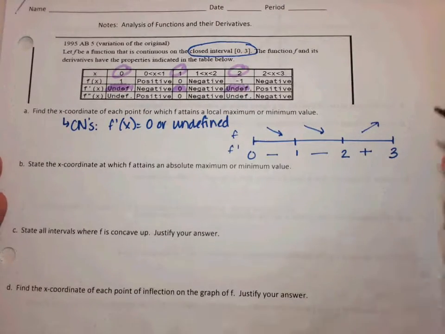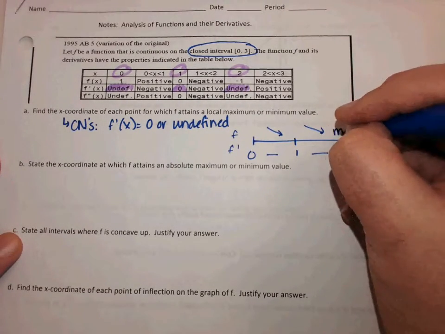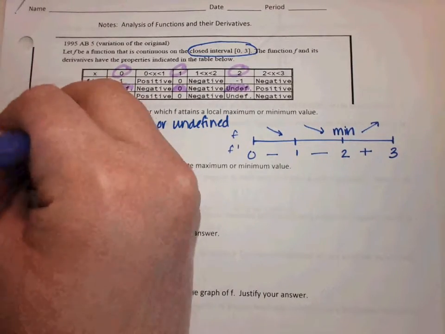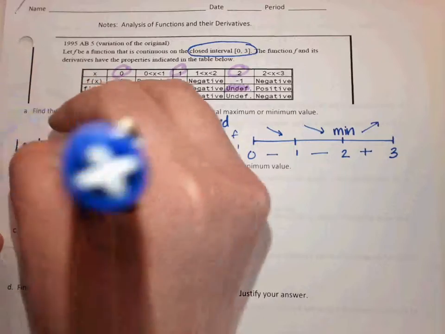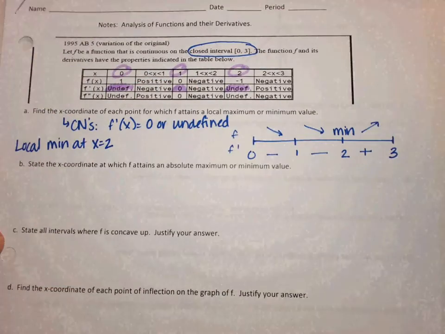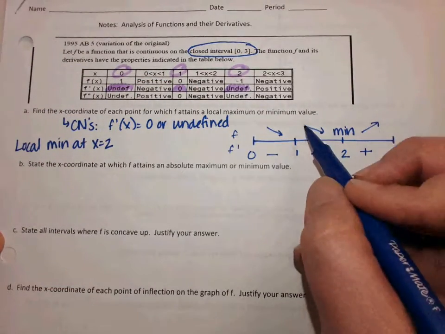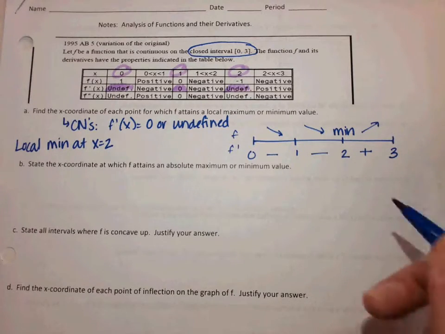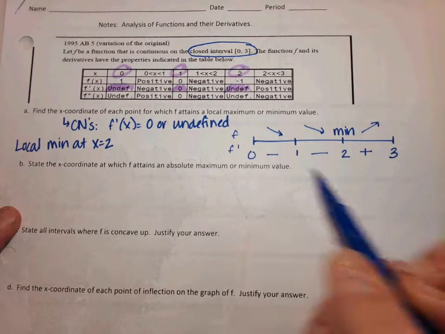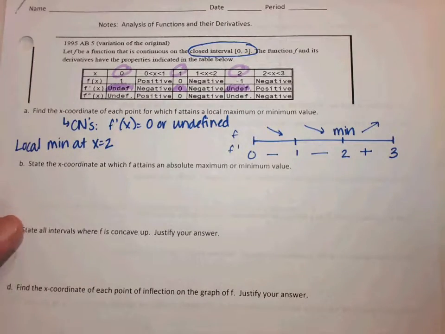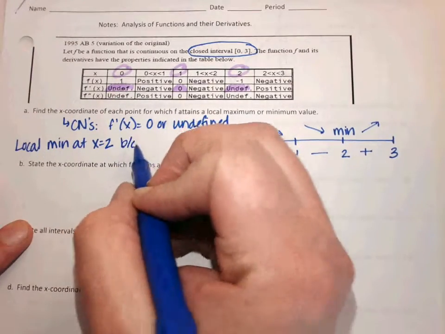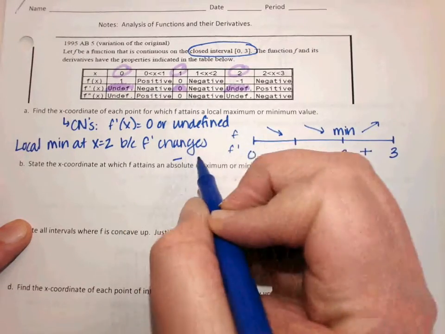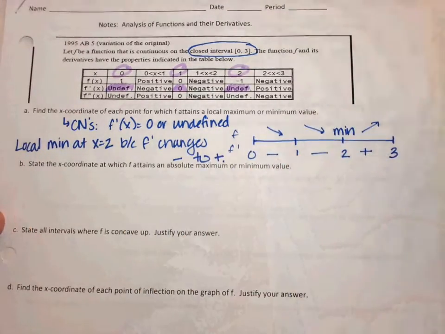Do I have a local min or max? Where? Min at 2. Very good. So I would say I have a local min. Say it again. Because it goes from down to up, where it changes. Okay, local min at 2. Notice that most of the time it'll say justify, so I'm going to go ahead and do it anyway, because f prime changes negative to positive.